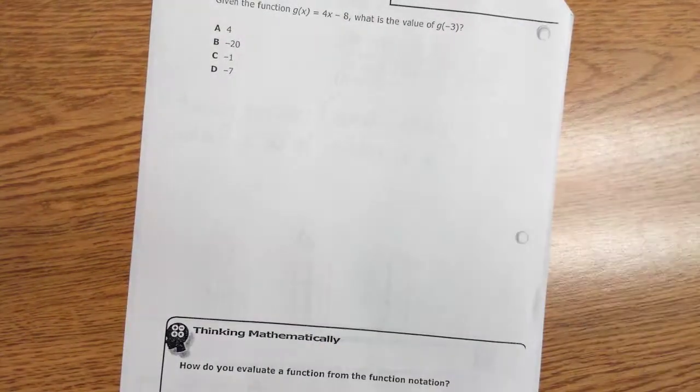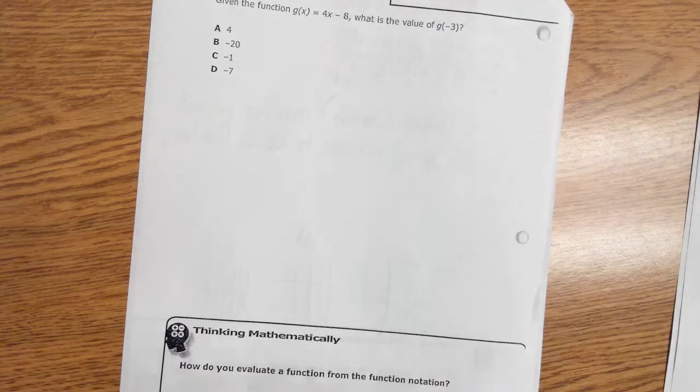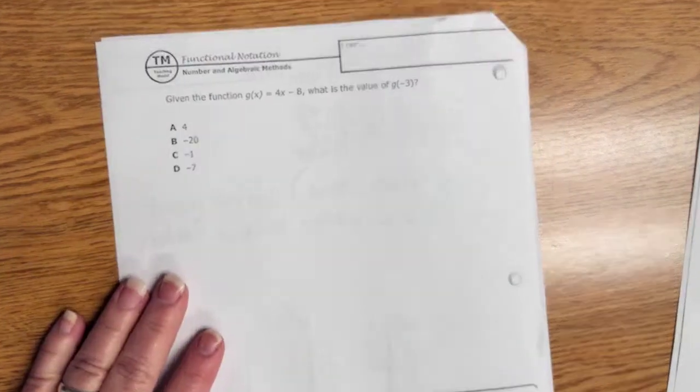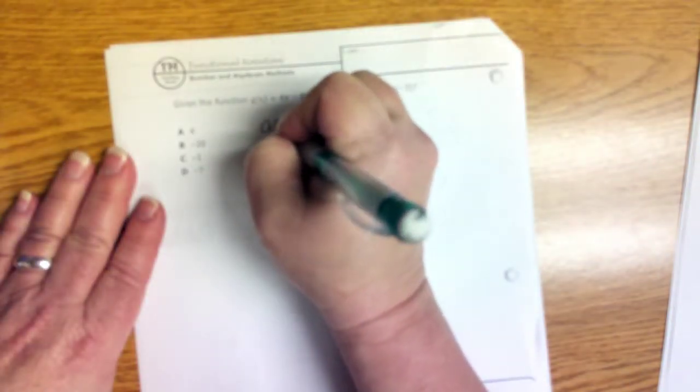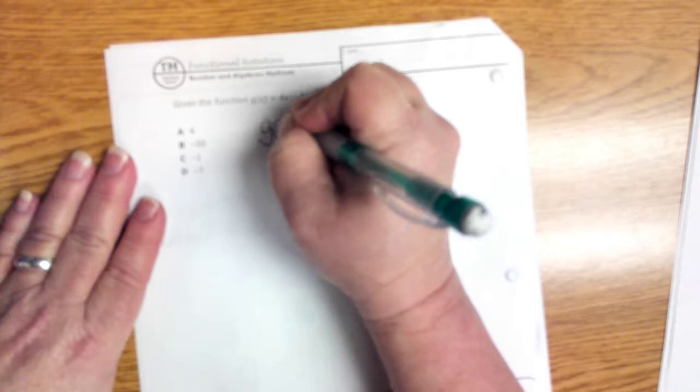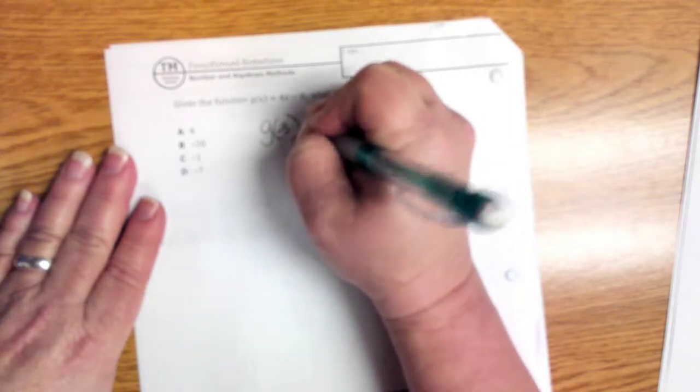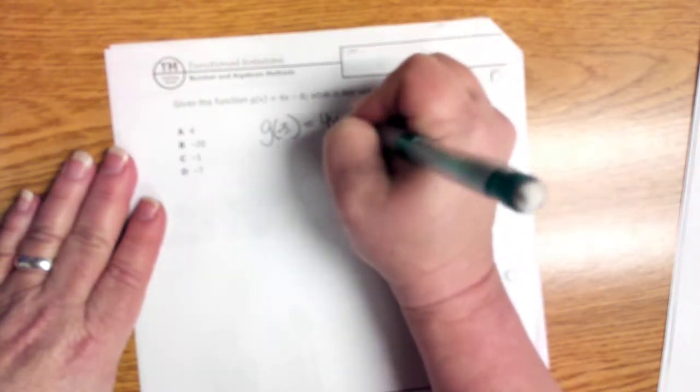Notes 2. Given the function g of x is equal to 4x minus 8, what is the value of g of negative 3? So g of negative 3 is equal to 4x minus 8.